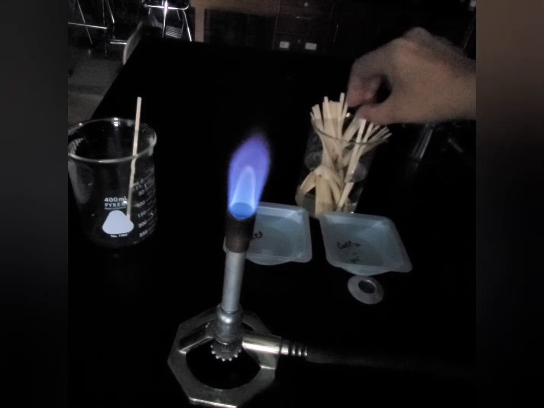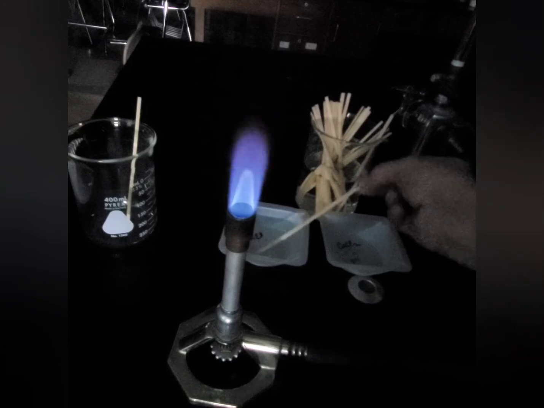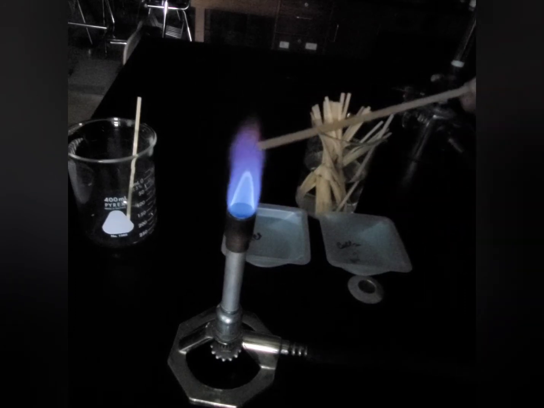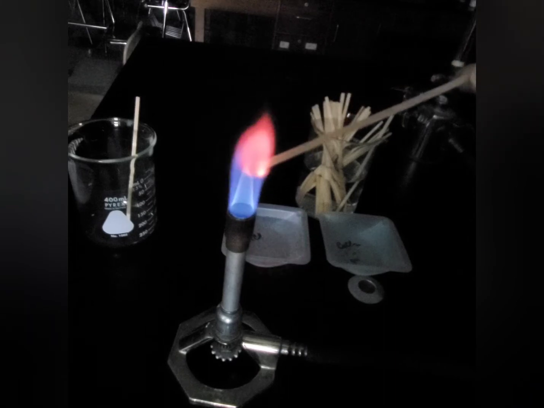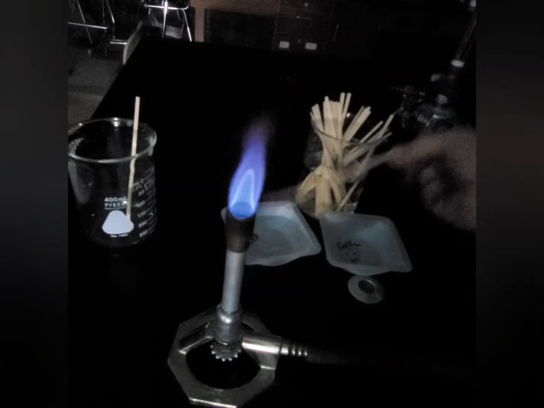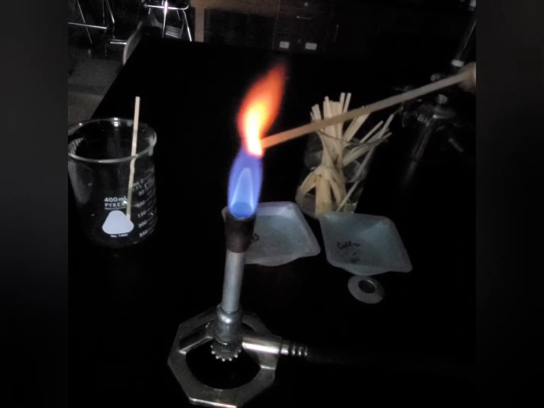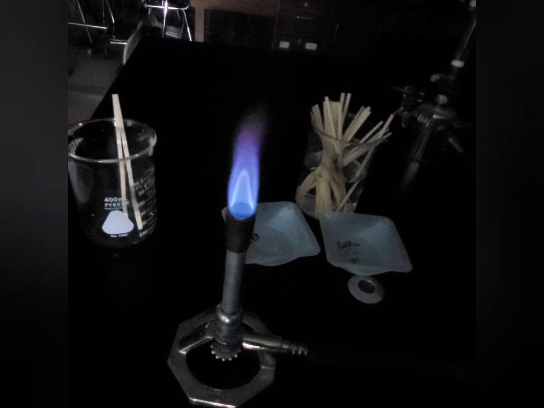Okay, so again, to repeat, you're going to take your wood splint, you dip it in the chemical, and then you put it in the flame. So here we're getting a little bit of a different color. On the camera, it doesn't look exactly the same. It's actually like a light purple color, kind of a purpley orange actually in real life. And then you put it into the beaker.